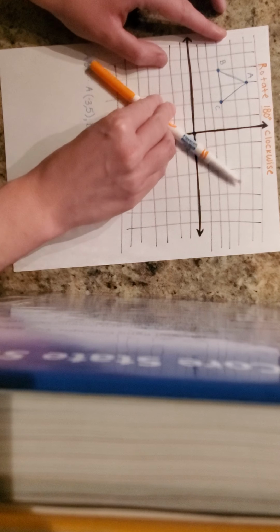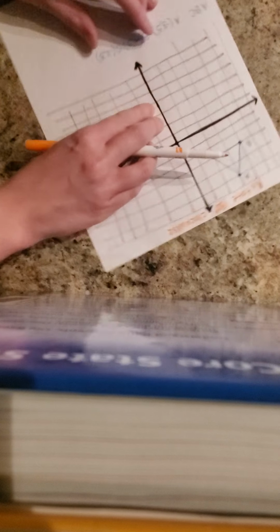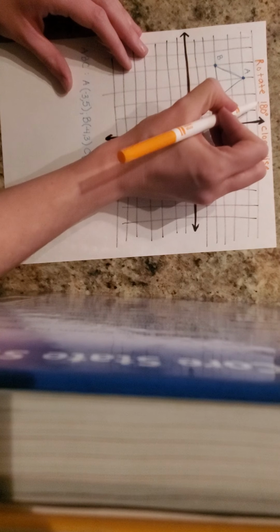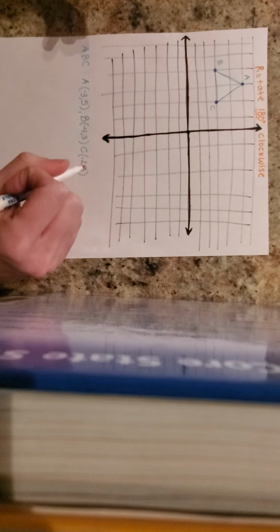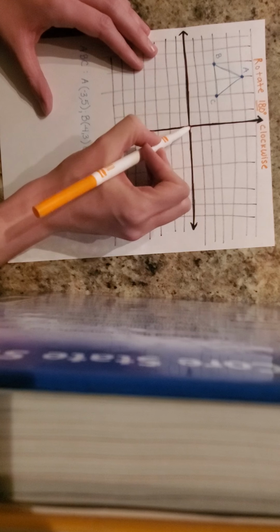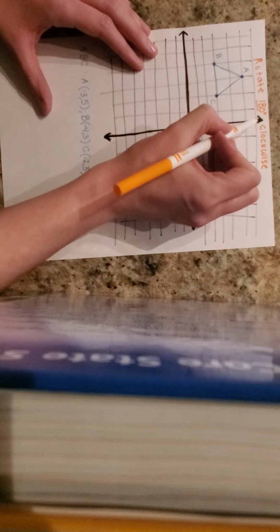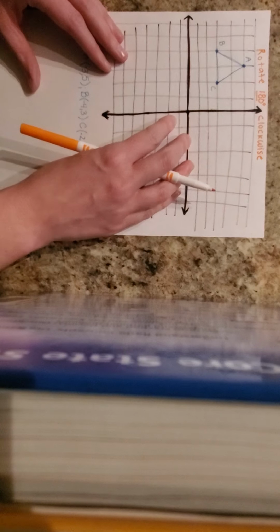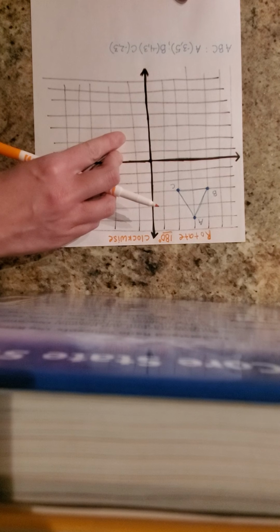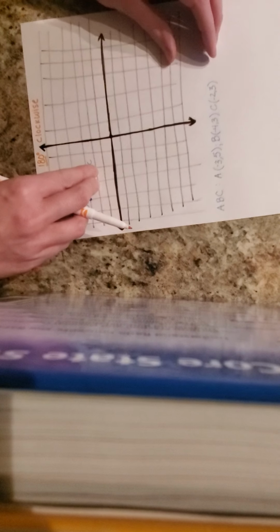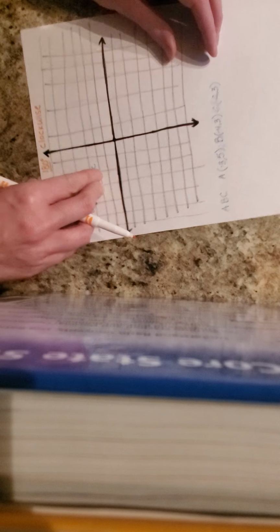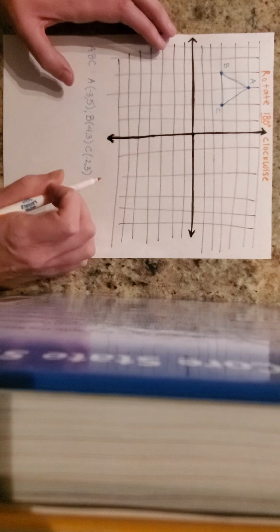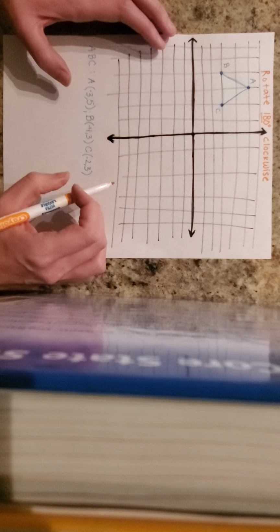If the hands of the clock are going this way, that means my image is going to be going that way. So all you have to do is turn your paper that many degrees. If this is a 90-degree turn, I've taken my paper from here to here. I've turned it 90 degrees. Then if I turn it one more time, that's a 180-degree turn, right? So what you want to do is take each one of those individual points and turn it 180 degrees.